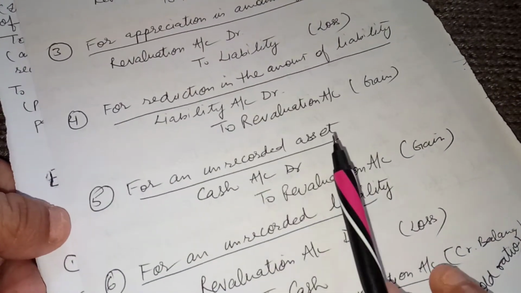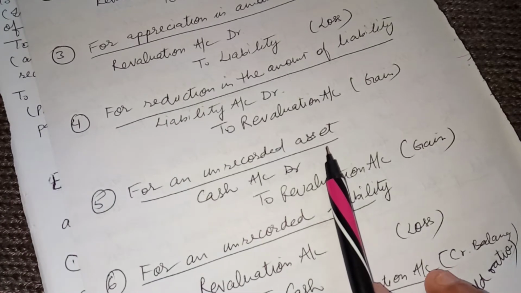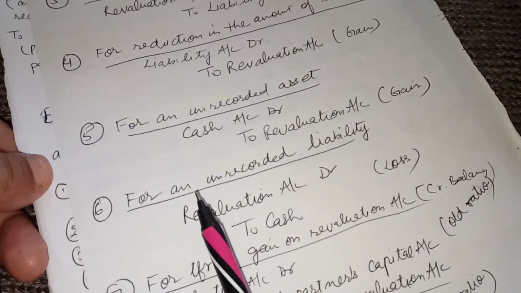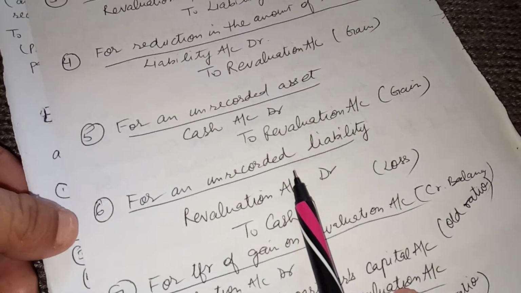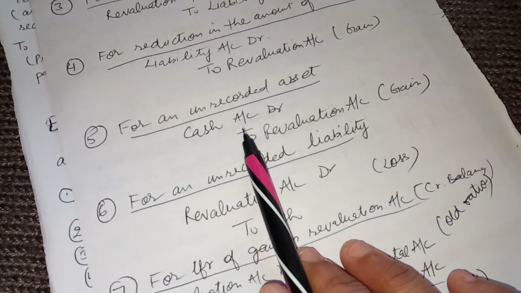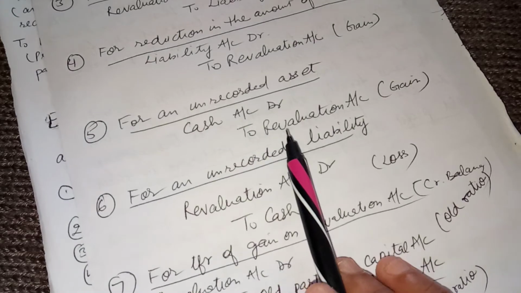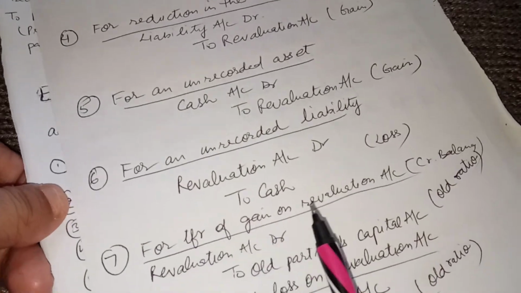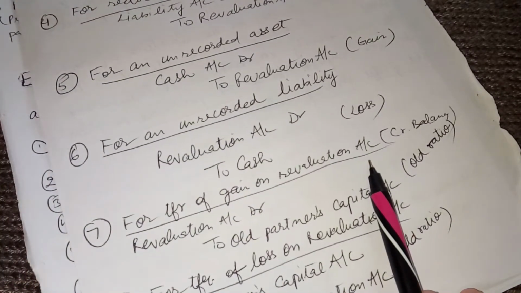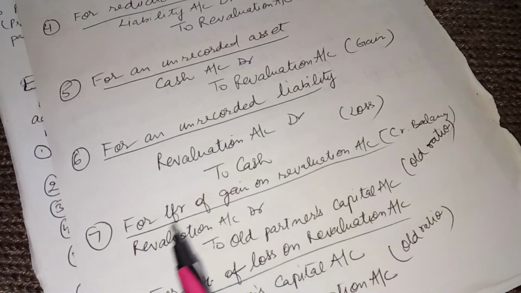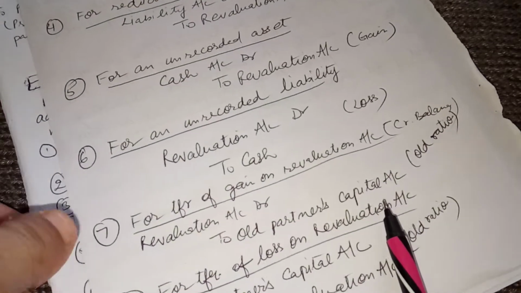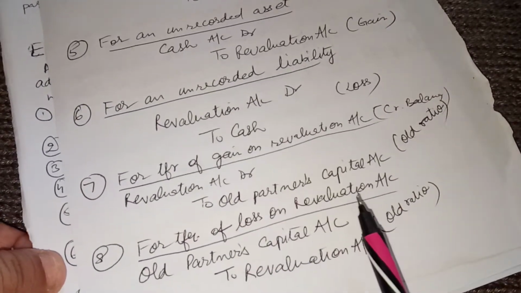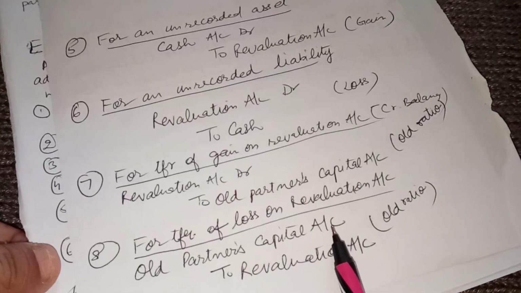For an unrecorded asset, if any asset is unrecorded, in that case cash account debit to revaluation account, as the asset means your cash will increase. For any unrecorded liability, revaluation account debit to cash. For transfer of gain on the revaluation account, if there is a gain, in that case revaluation account debit to old partners capital account, for the transfer of gain in their old profit sharing ratio. For the transfer of loss, old partners capital account debit to revaluation account.